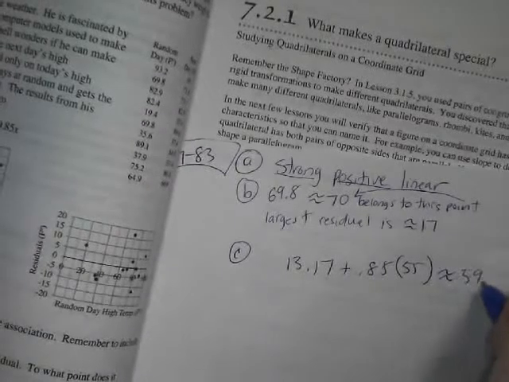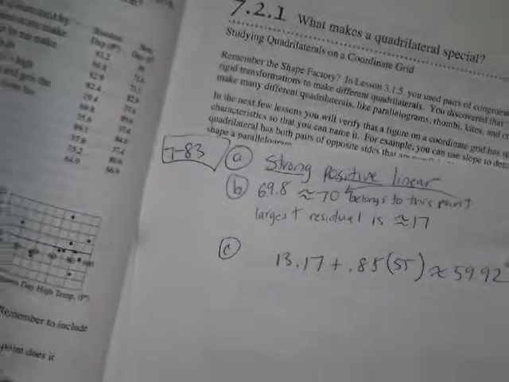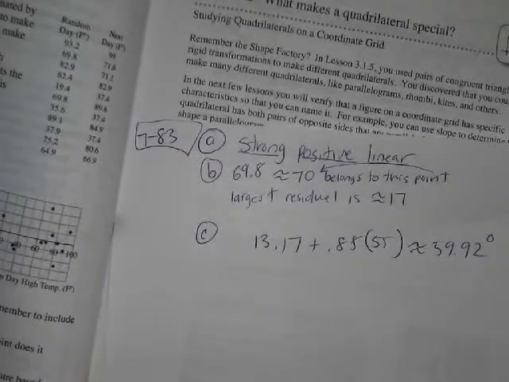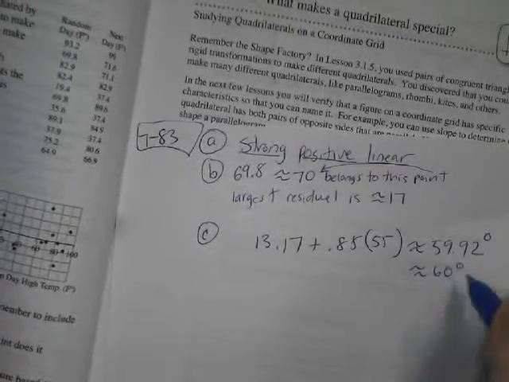That's the degrees. That's the weather we think. That's letter C. They said it was about 60. That's what it says in the book because they rounded it.